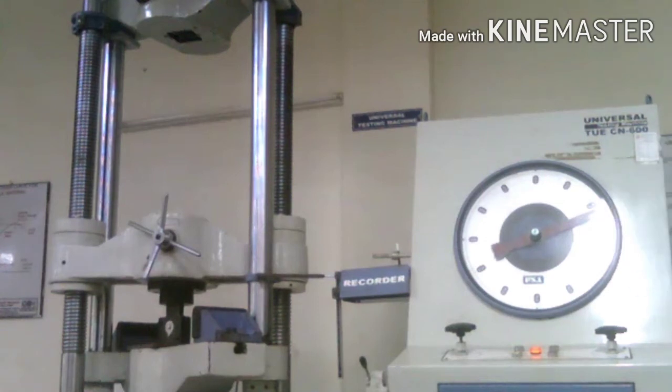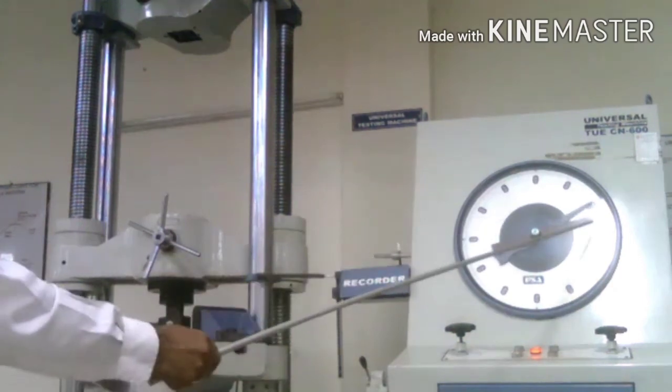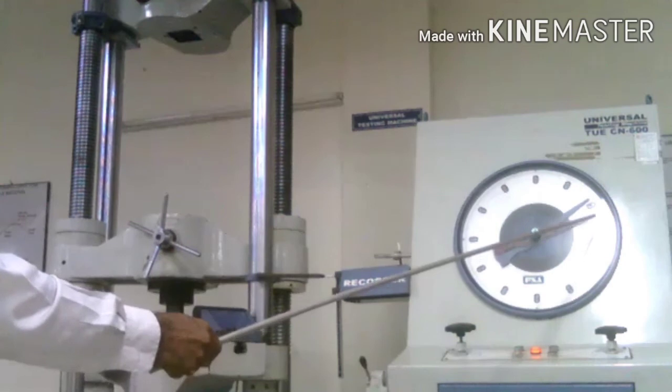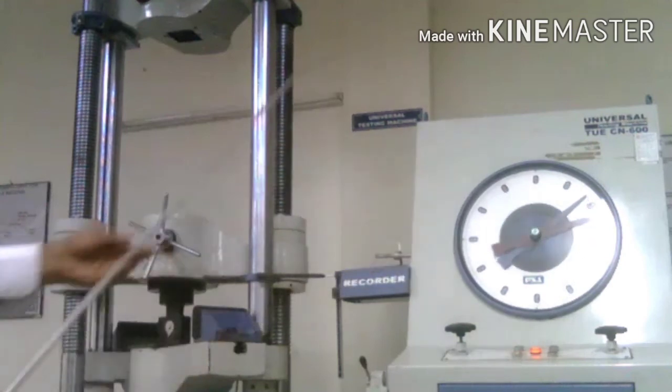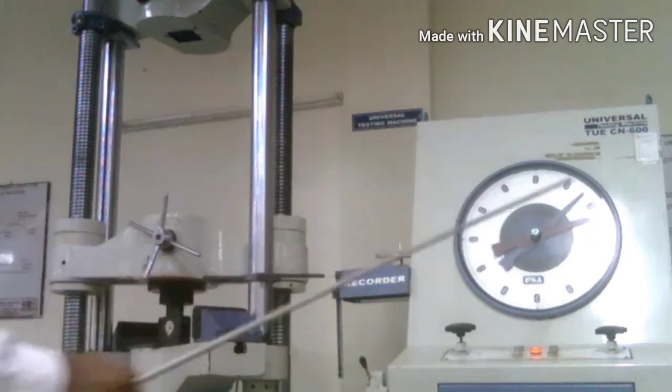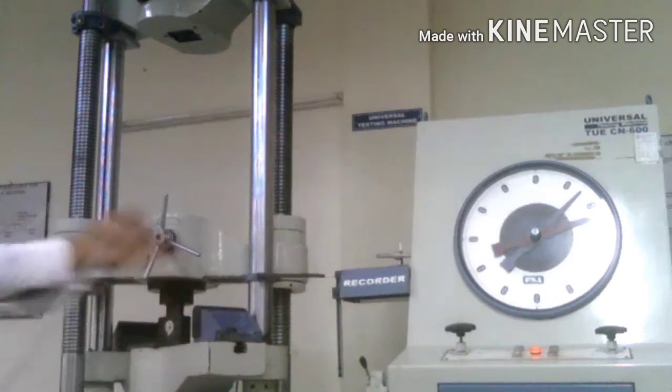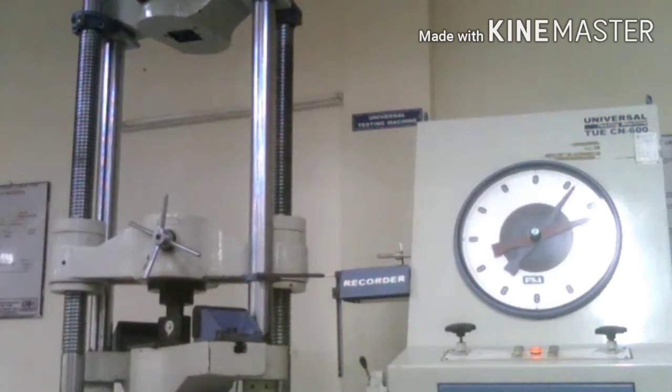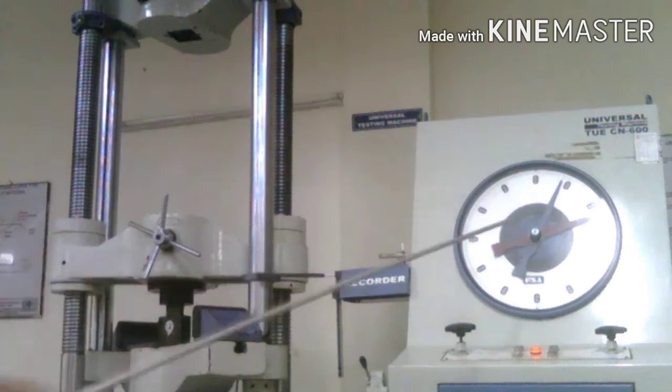See, this is the maximum load. This is known as breaking load, also known as ultimate load. It has not failed yet, but the load is decreasing.